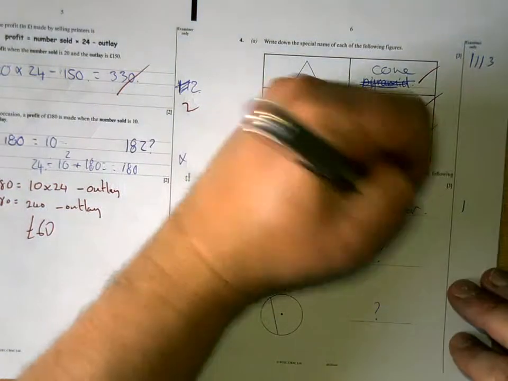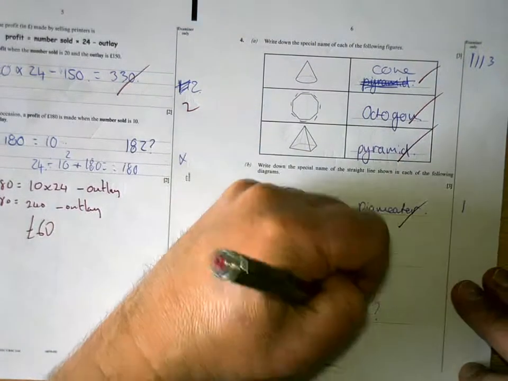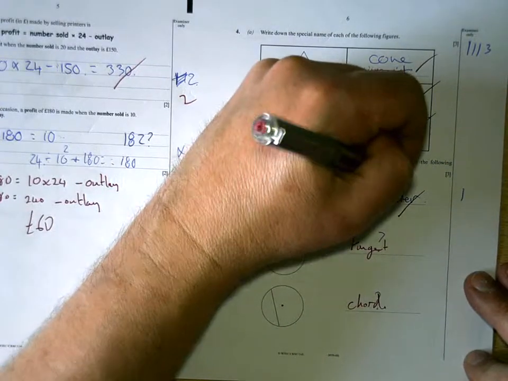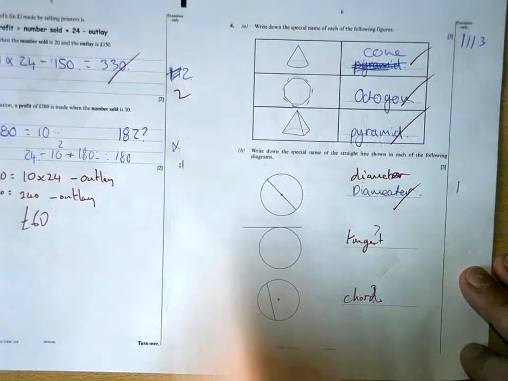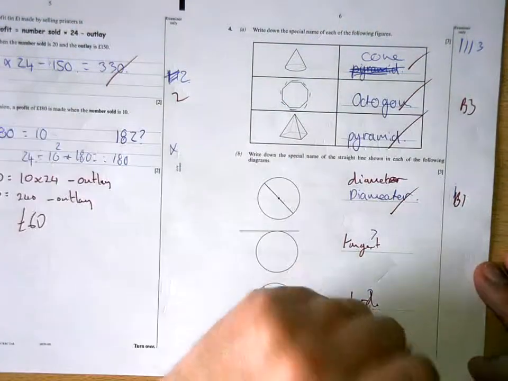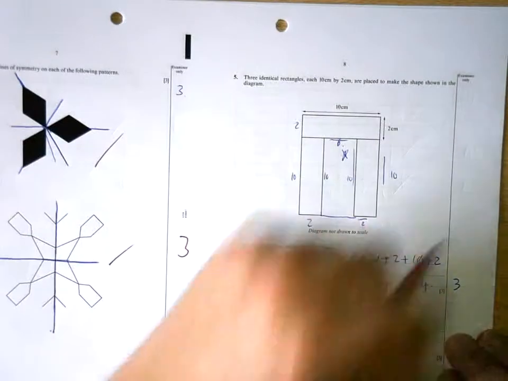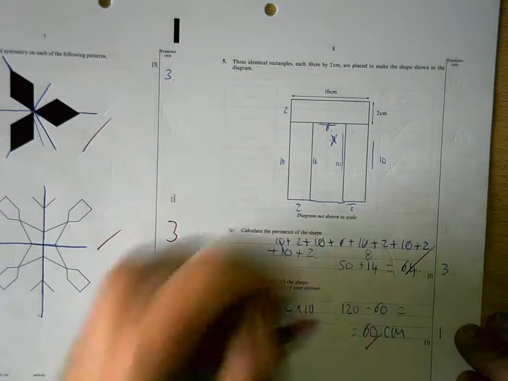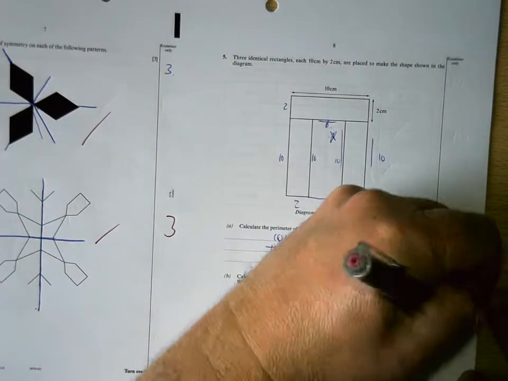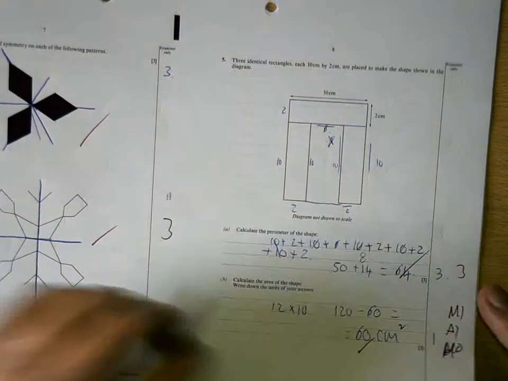Cone, octagon, pyramid, diameter. This is known as a tangent. That's known as a chord. Diameter you spelled wrong. So 6 for the page. That's right, that's right. 64 is right. 60 is right. Units of area are centimeters squared. So that's a careless mistake there. So you don't get your unit mark. 6, 8 for the page.